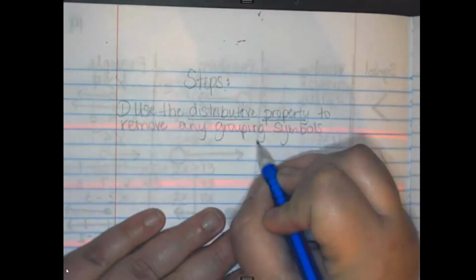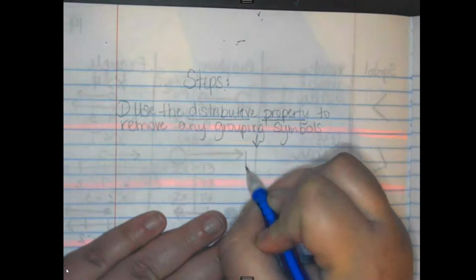All right. So what I want you to do is next to this removing any grouping symbols, I want you to make a note that that is parentheses. Okay, that is parentheses. When we talk about grouping symbols, it's when we're going to group anything together, and grouping symbols are parentheses.